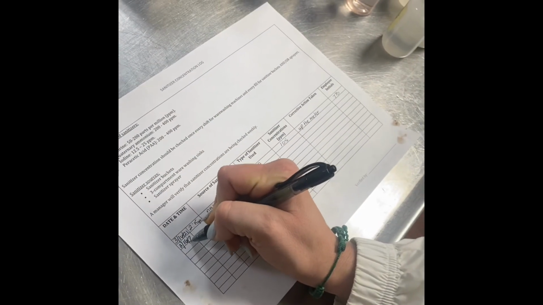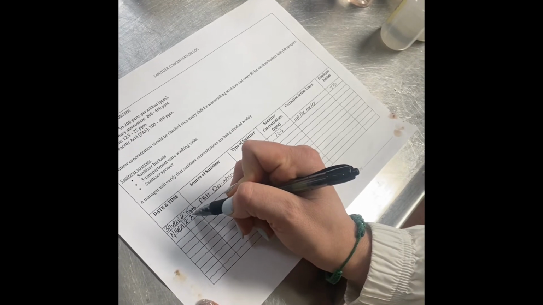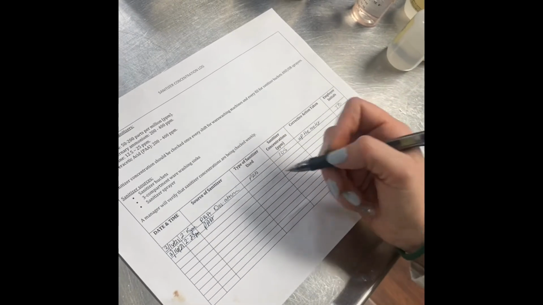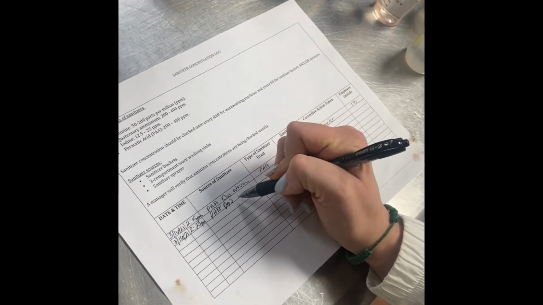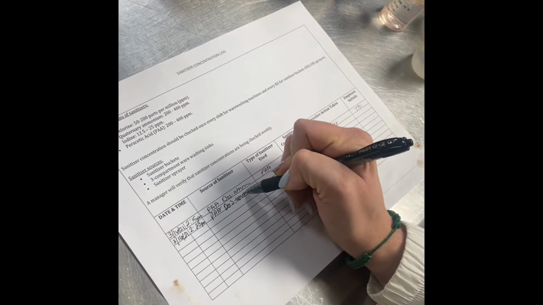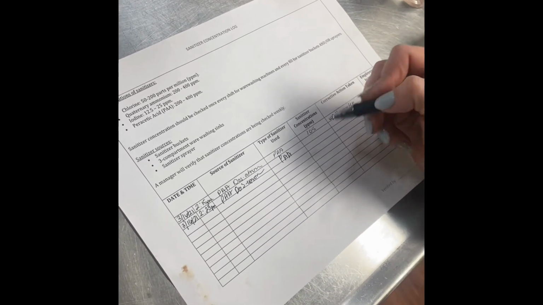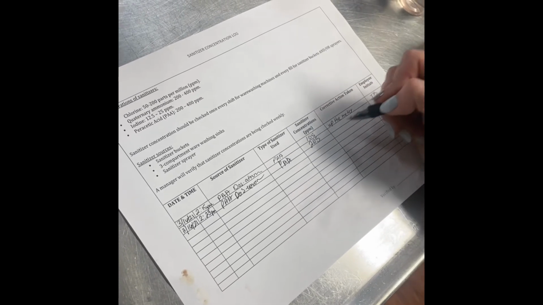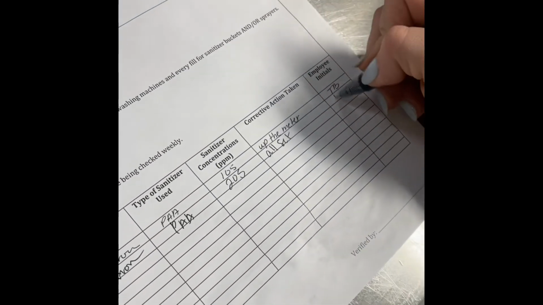Now I'm going to re-record my date and time. So this was about 10 minutes after, or less. No, write the same thing. PAA. And my concentration was at 205. So better now. So I'm in the range. This is good. I sign off. Make sure you initial.